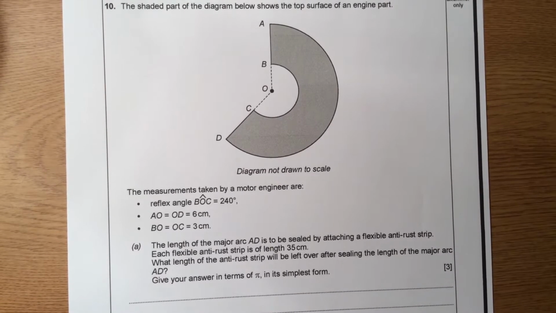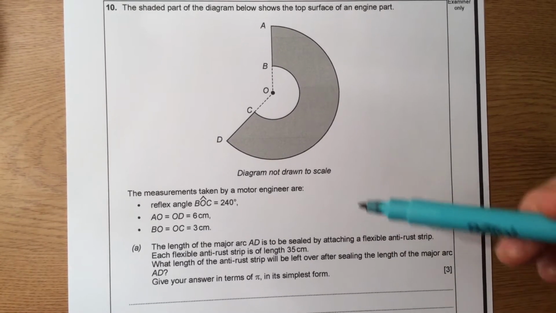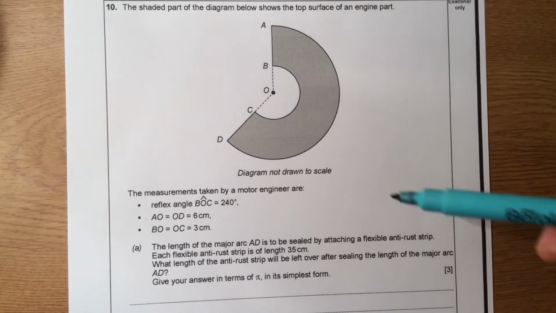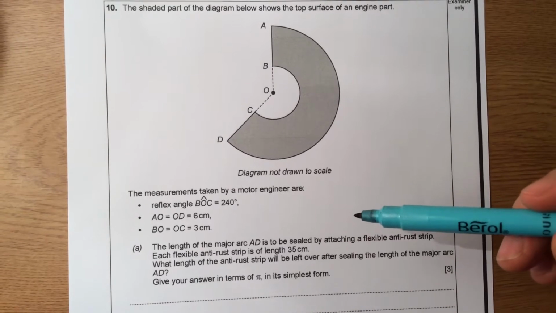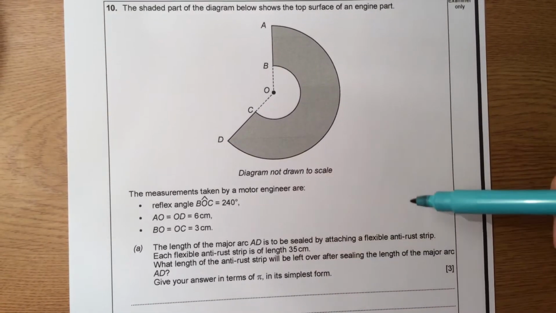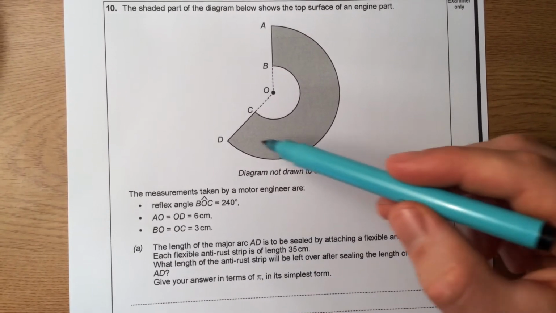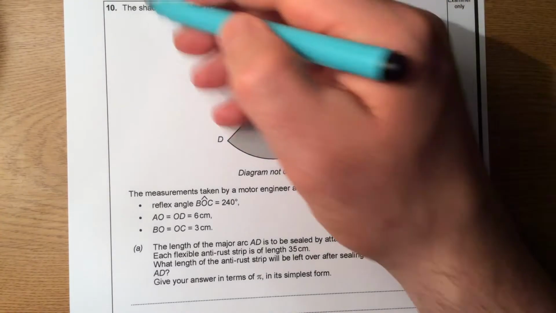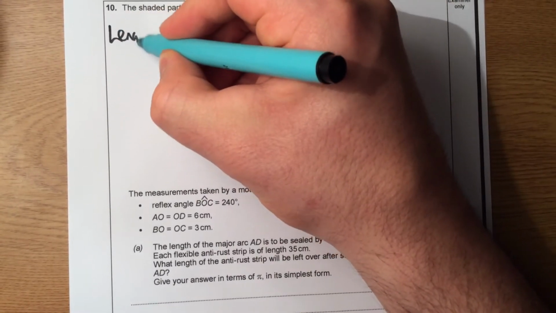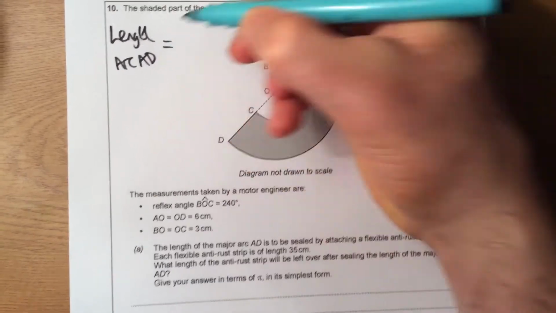Okay, right guys, so really easy question. It's the last question on higher tier numeracy. However, it's quite a straightforward question if you understand area and circumference of a circle. Now, that's what we're talking about by here. They want to find the length of major arc AD. That's this bit by there. So we want to find that. That's what we're trying to find, okay?